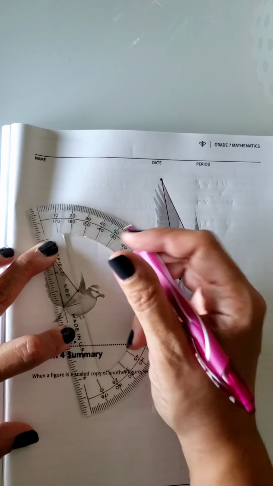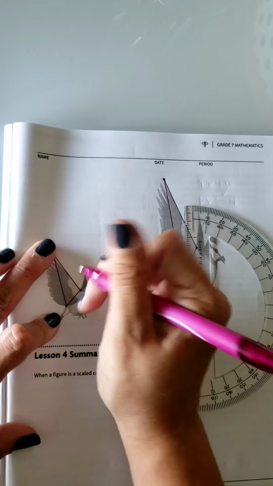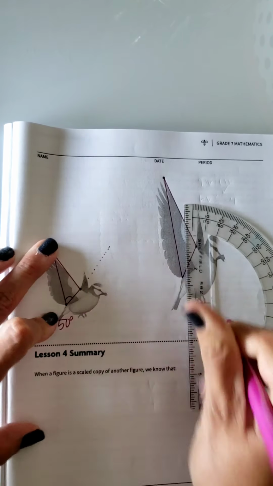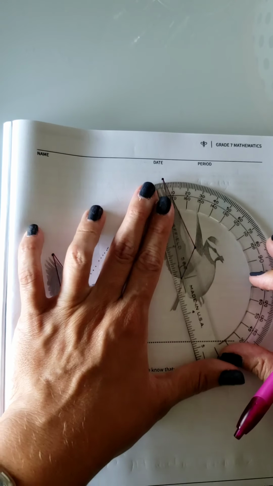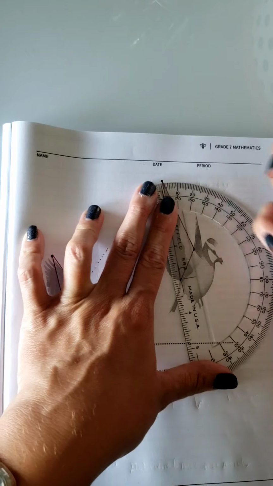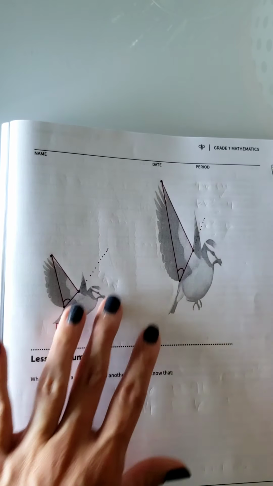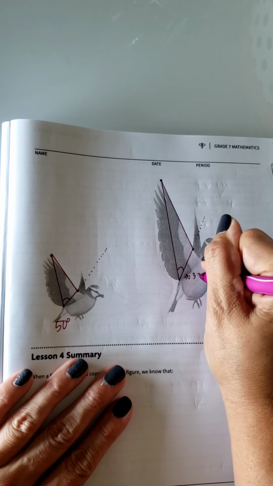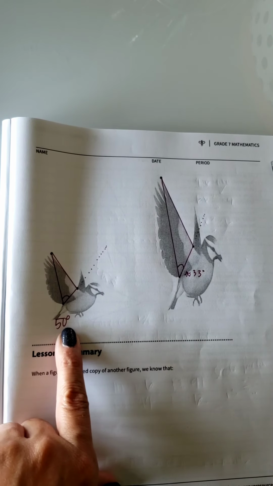From here to here, about 50 degrees. So this one is 50 degrees, and here to here is the corresponding angle. It's about 33 degrees. 50 and 33 do not match. So that's one thing that does not match, okay?